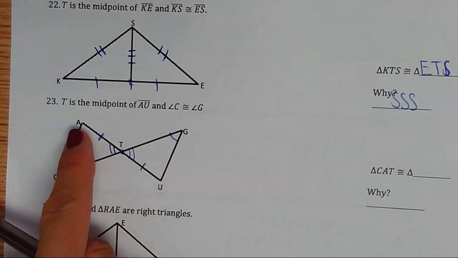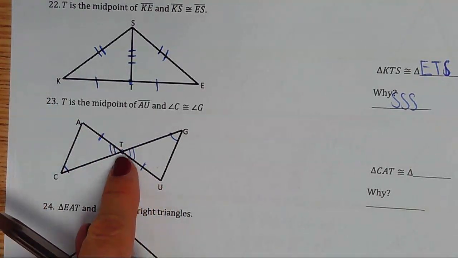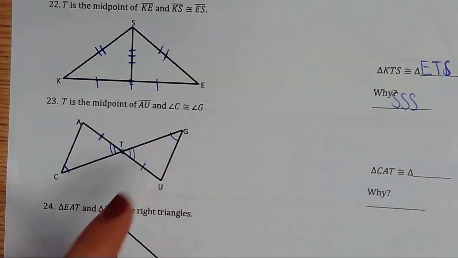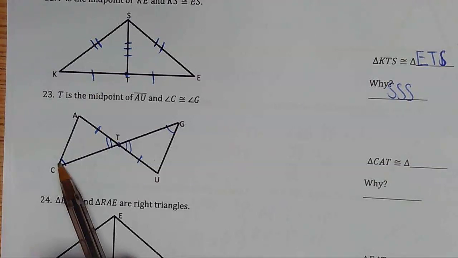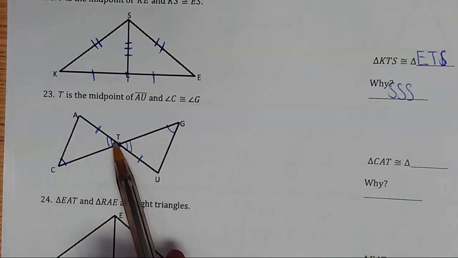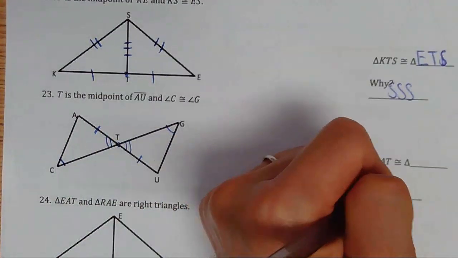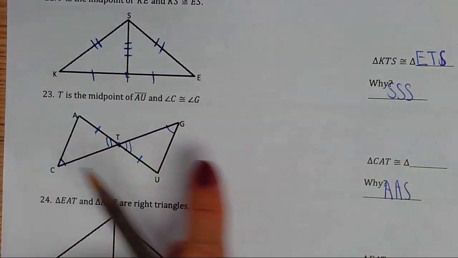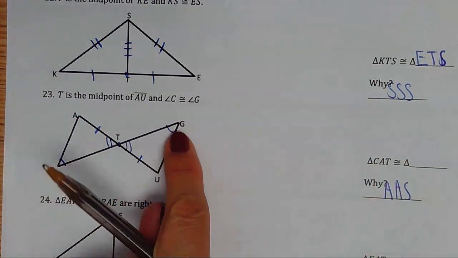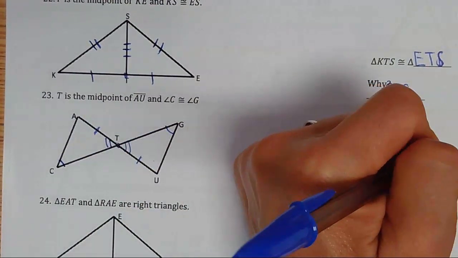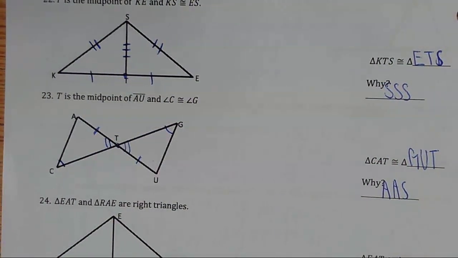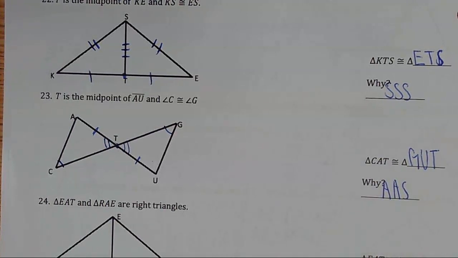And we know these two angles, ATC and UTG, are congruent because they're vertical angles. So if we follow it around, we have an angle and a side. Angle, angle, side. And C matches with G, A matches with U, and T matches with itself. CAT is congruent to GUT.